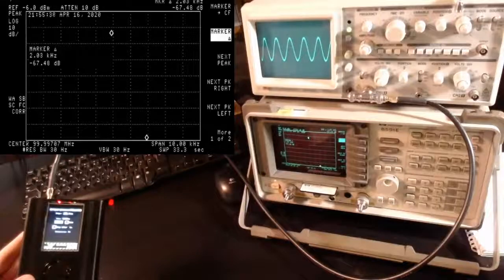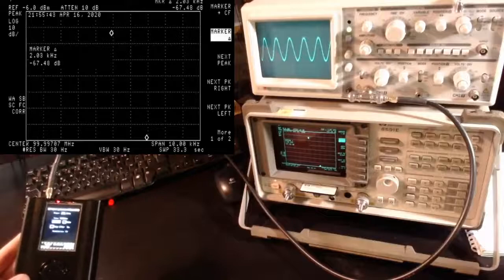So I would say this is a complete success. The HackRF with Portapack can be used as a signal generator in a reasonable way.